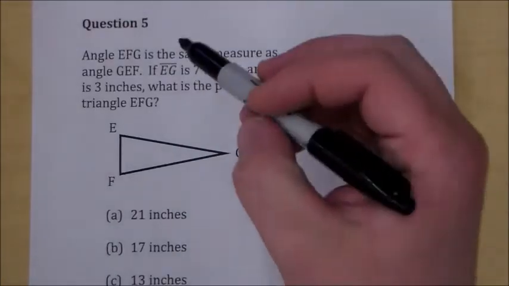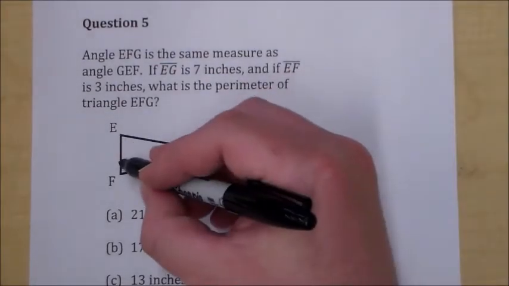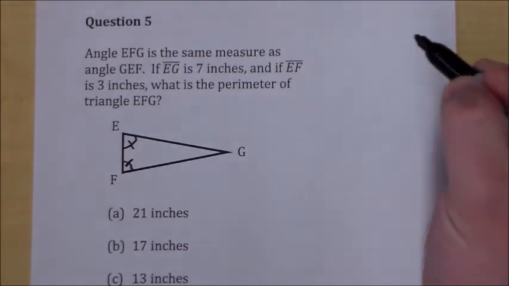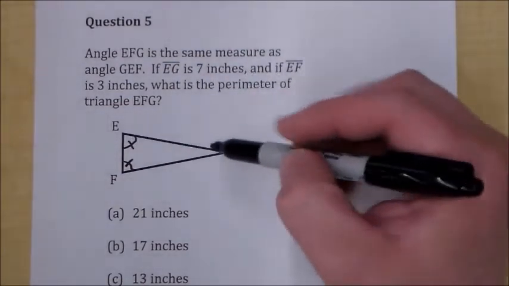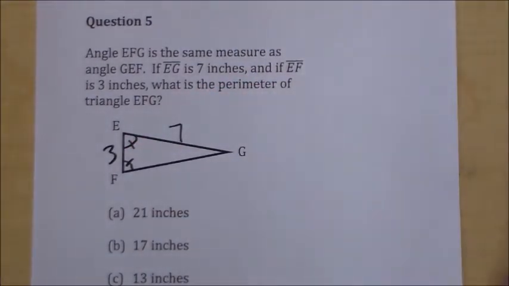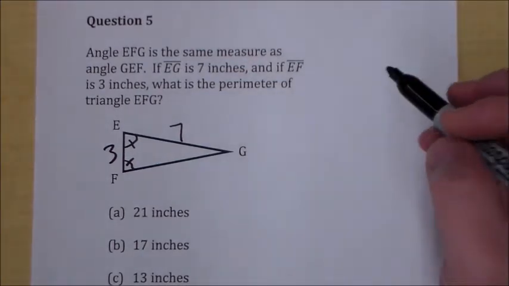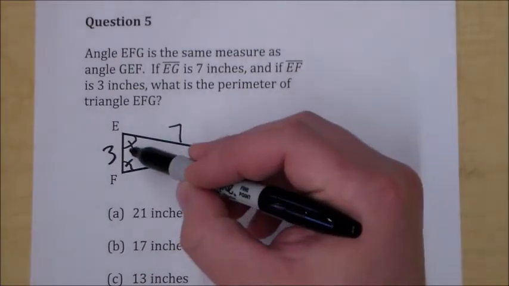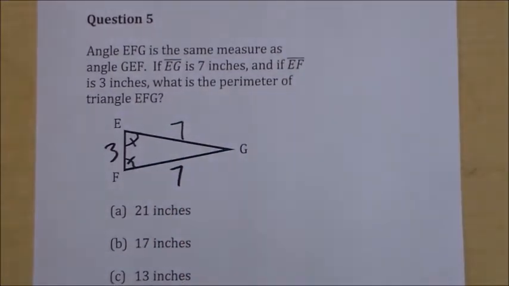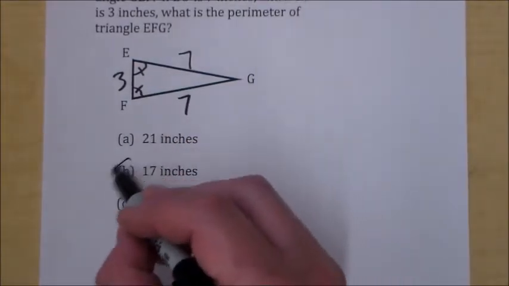Question 5. Angle EFG is the same measure as angle GEF. What fun, another isosceles triangle. If EG is 7 inches long and EF is 3 inches long, what is the perimeter of the triangle? Oh, this is an easy one. If this is an isosceles triangle, and you know that because these two angles are the same, then this side has to be the same as that side, and we can add 3 numbers together. That's not hard. 7 plus 7 is 14 plus 3 is 17.